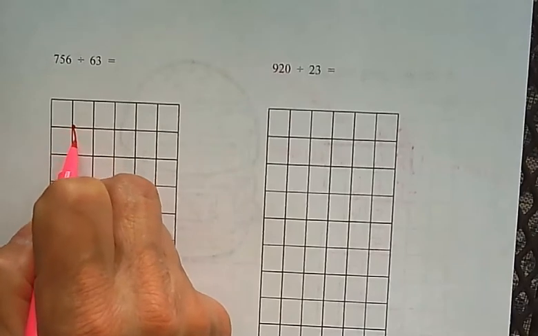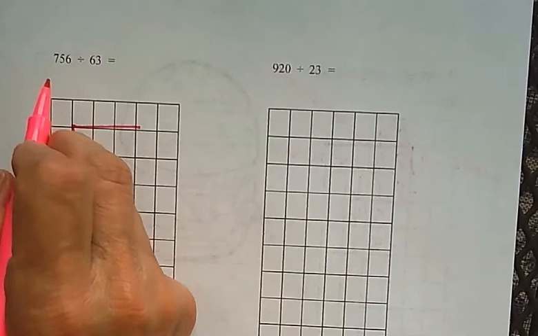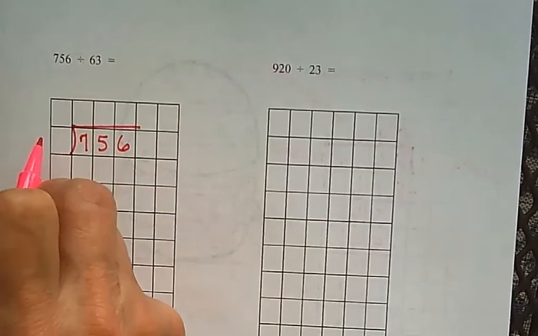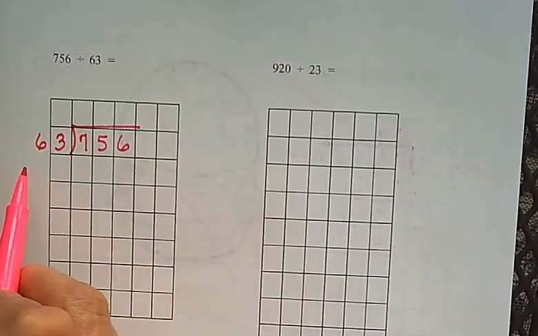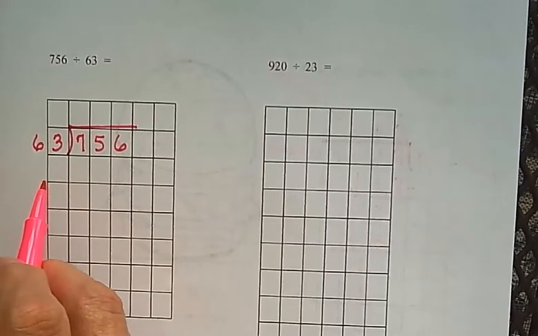So again, I'm going to write my division house. I'm going to put my dividend, the first number, inside my division house. And I'm going to put my, oh, I didn't leave enough space there. That's all right, we'll just do this. I'm going to put my divisor, the number I'm dividing by, outside the division house.